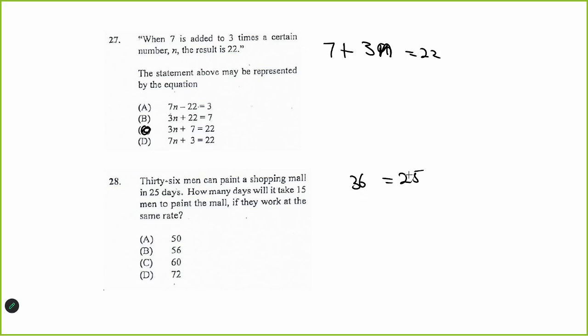If 36 men take 25 days, then one man would take 25 multiplied by 36, which is 900 days. So 15 men would take 900 days divided by 15, which is 60. It'll be 60.